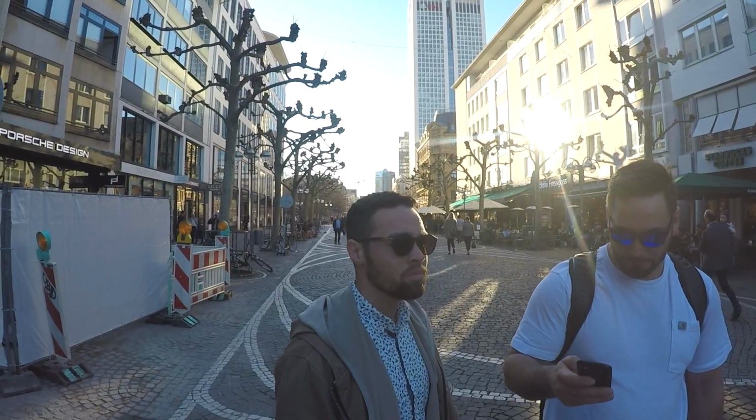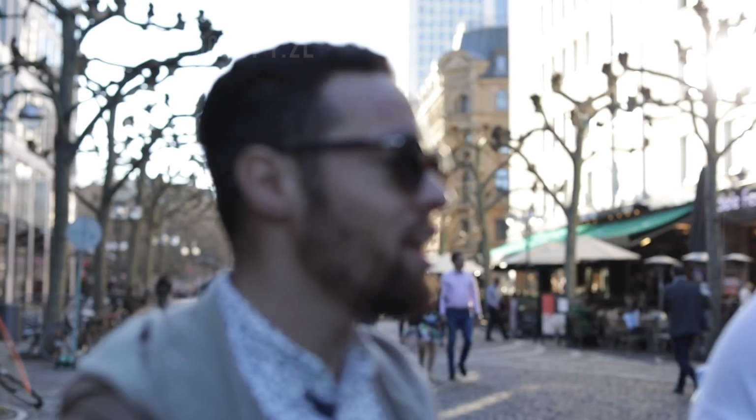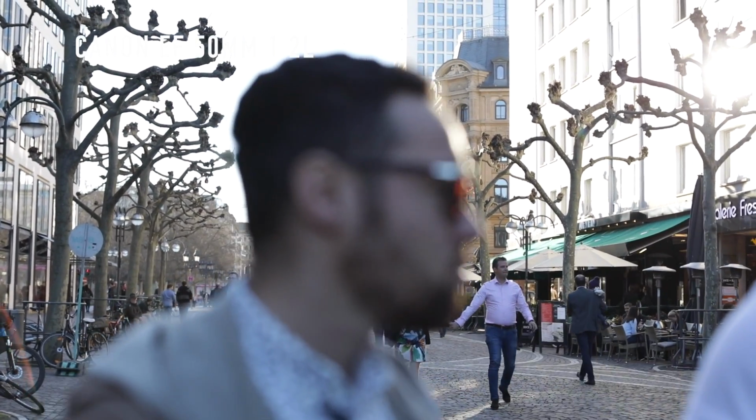It has a better build quality than the 1.8 II version and the bokeh on it looks more soft.